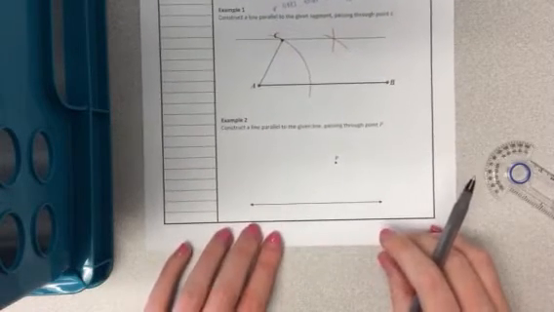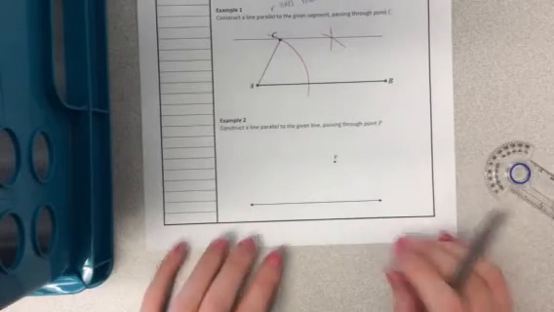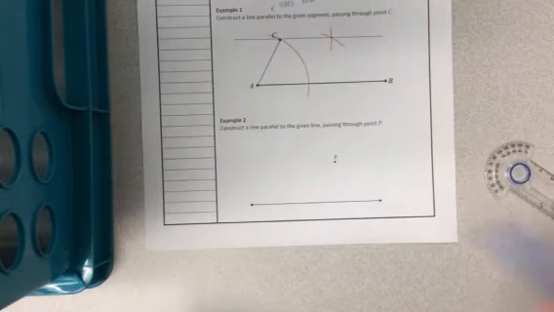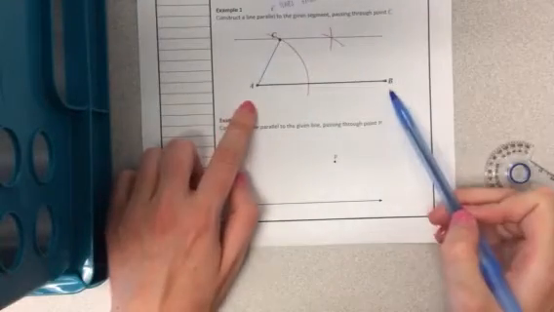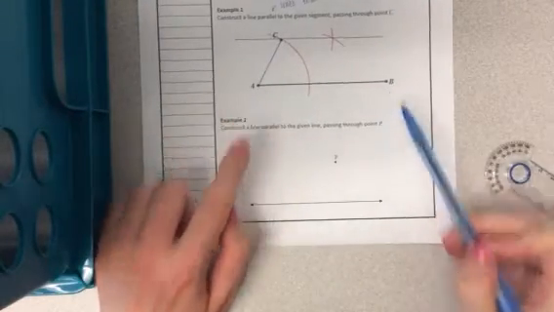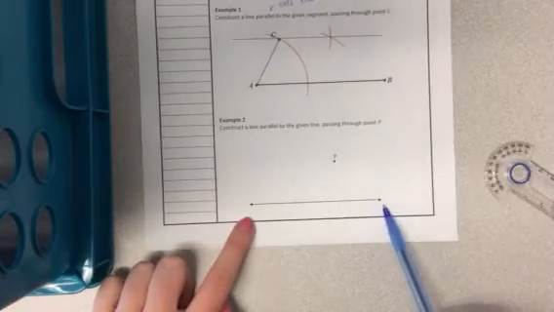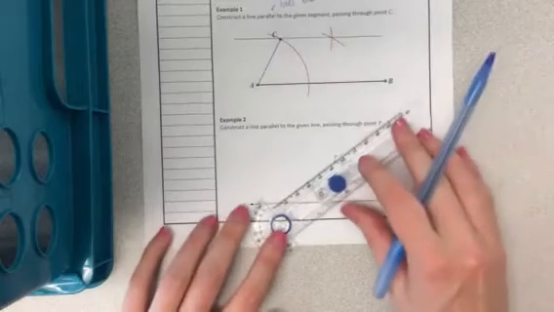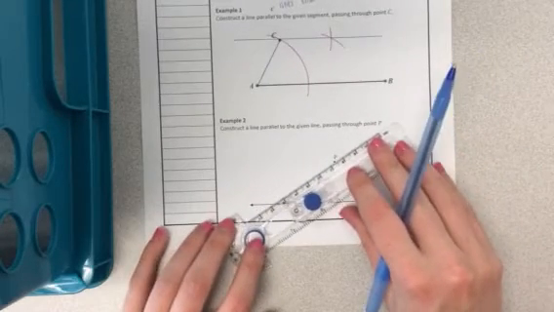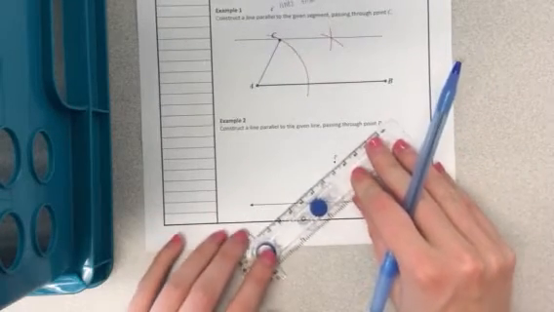Here's example 2 though. Construct a line parallel to the given line passing through point P. So it's essentially the same directions we had up above. But if you notice here, in this example, we had a segment AB because it had endpoints. Here I have a line. So my first step last time was to connect P, which would have been C up there, back. So you can connect it back, but you can actually connect it back anywhere on this line that you want.